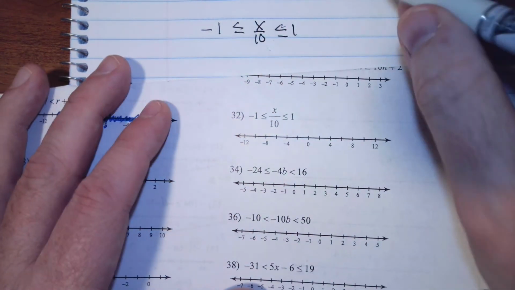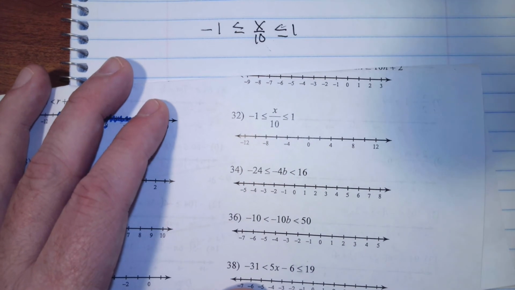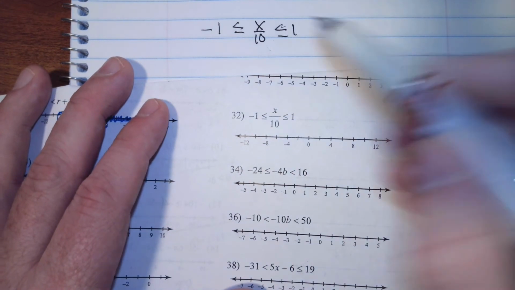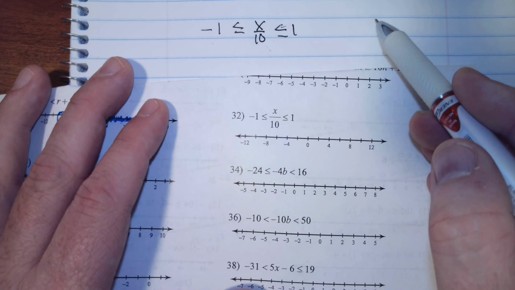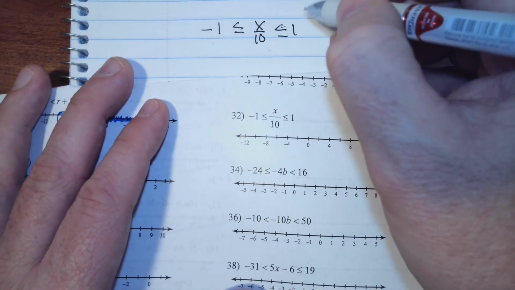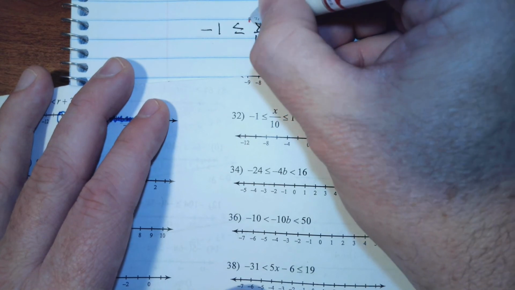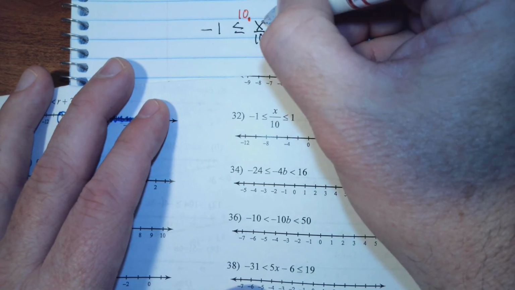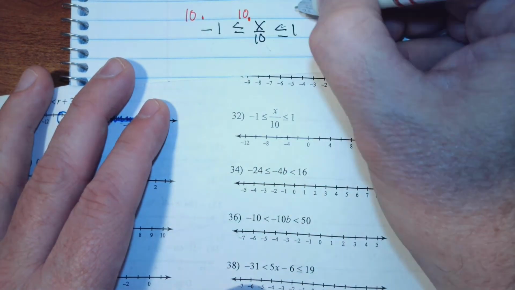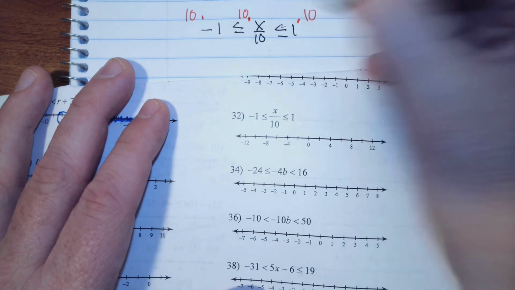All right, this time instead of splitting it up, I'm going to treat everything like there's three sides. There's the left side and there's the right side. Some people don't get it this way and some people do. So what I'm going to do to get rid of that, I need to do times 10. So I'm going to do this times 10 and this times 10.